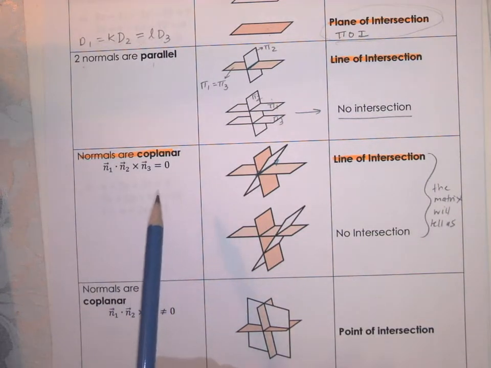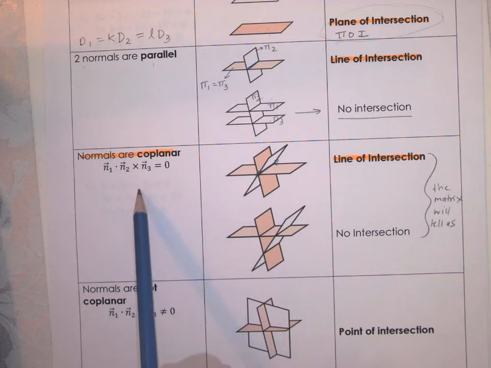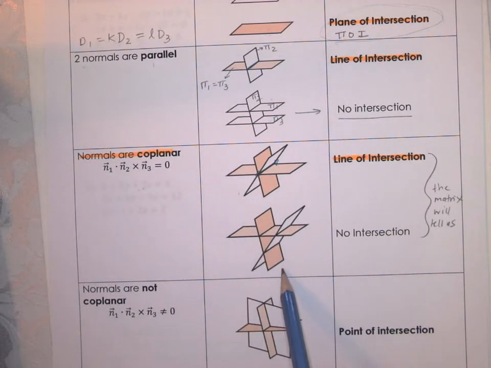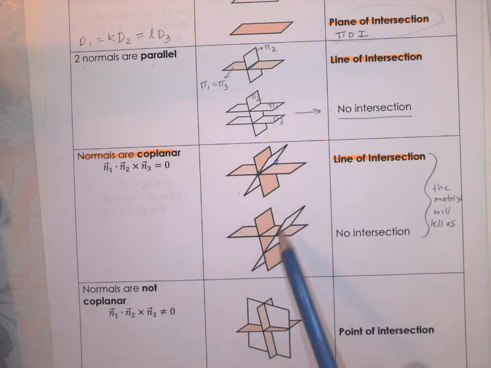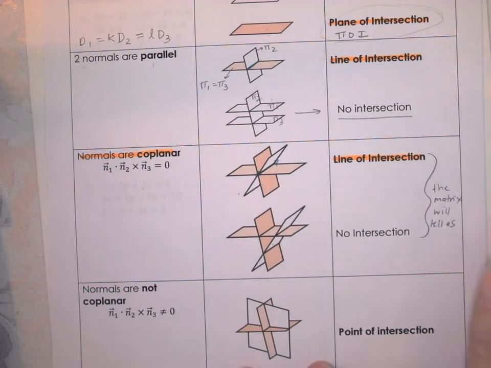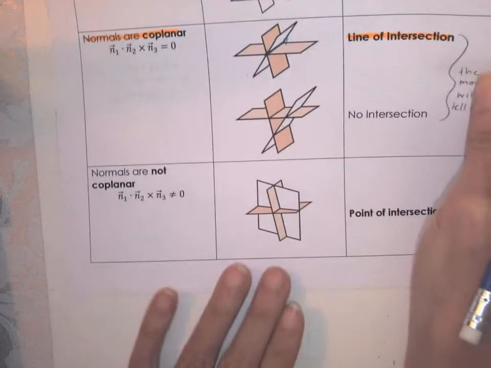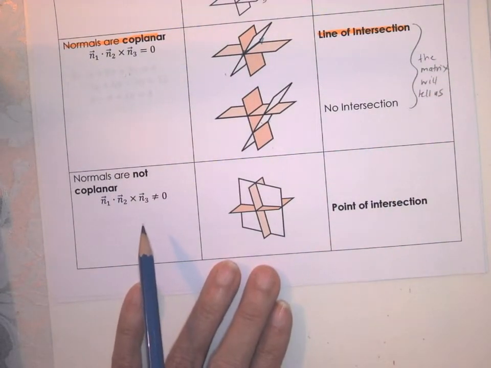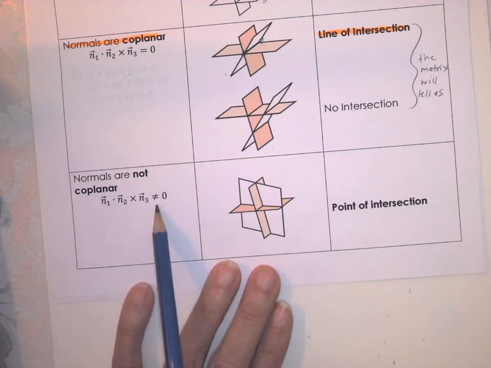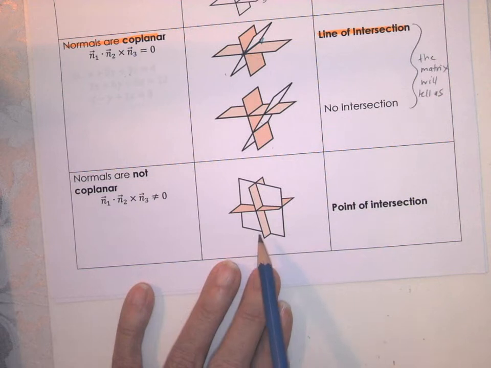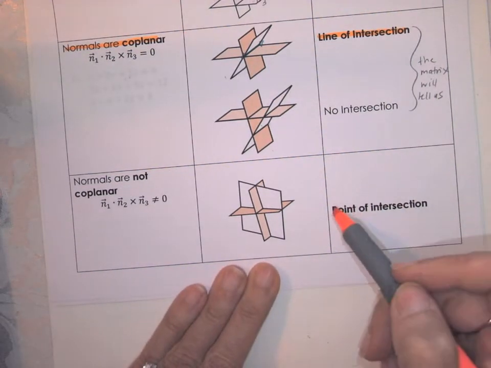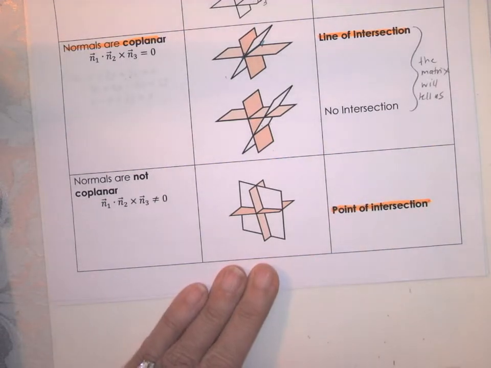So when the normals are coplanar, you go into the matrix, and the matrix will either tell you they have a line of intersection, or no intersection, and you'll be able to decide between these 2 geometric arrangements. And then the last category is that the normals are not coplanar. If you do n1 dot n2 cross n3 and you don't get 0, then you automatically have a point of intersection, and you could go into the matrix and find that point.